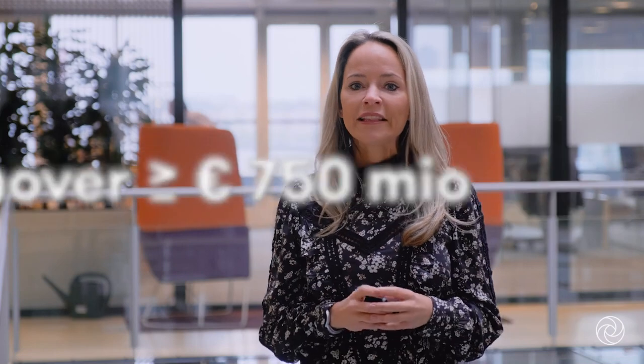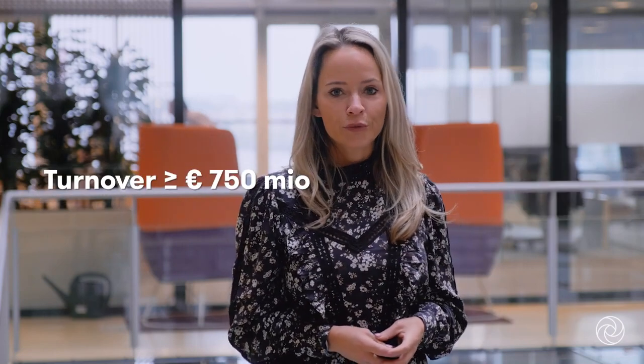Pillar 2 is a new tax system that will be implemented in the European Union per January 1st, 2024. It aims to ensure a global minimum effective tax rate of 15%. And it targets large groups with a turnover of at least 715 million euro.